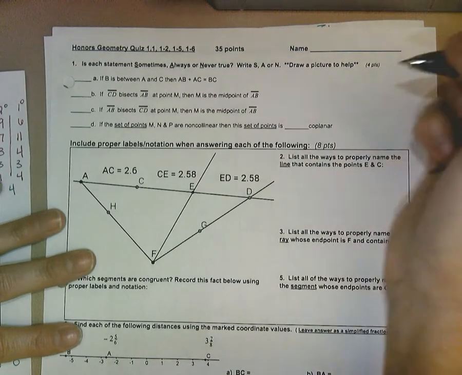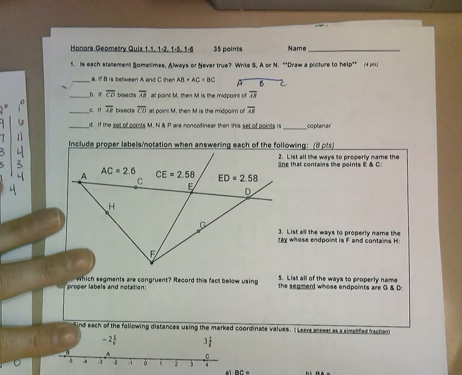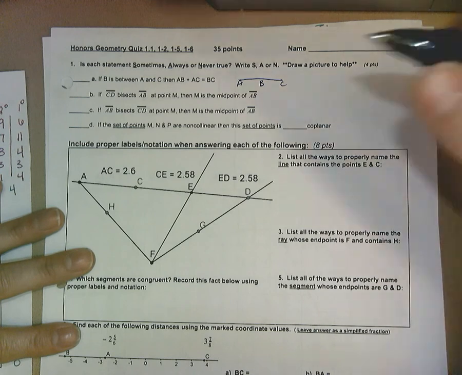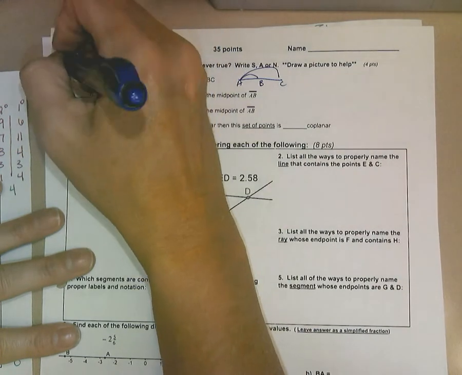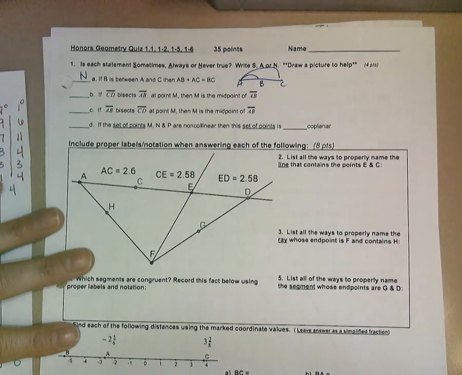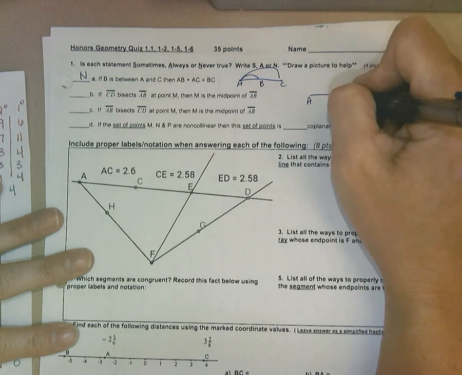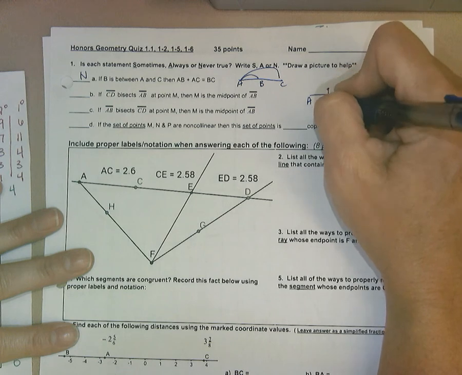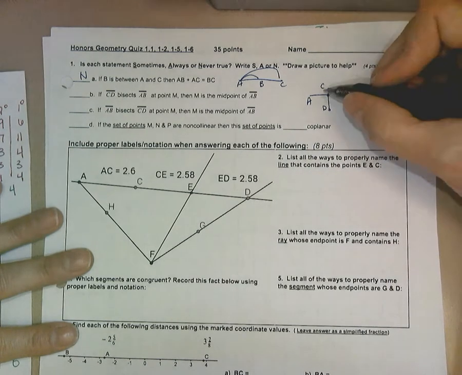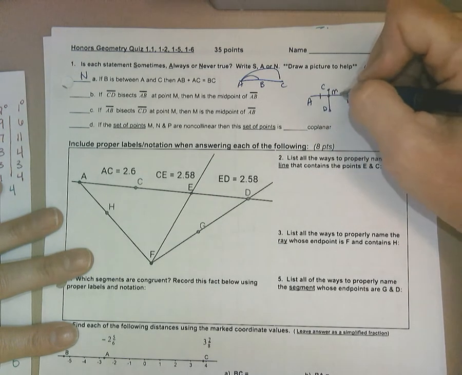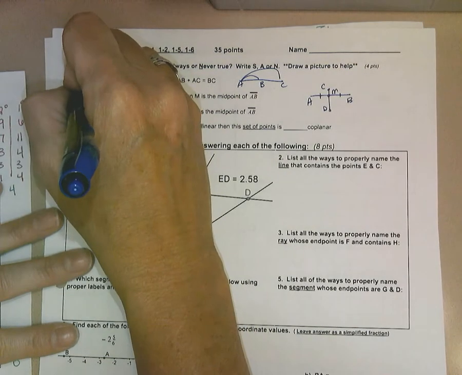So if B is between A and C, so let's draw that, A, C, B, then AB plus AC equals BC. So what you're saying is AB plus AC is BC. That would never be true. Okay. CD bisects AB. So here's AB. CD is bisecting it, which means it's hitting it in the middle, creating a midpoint. So here's CD. Okay. So if CD is bisecting AB, then AM and MB are equal, and M is the midpoint of AB. That is always true.